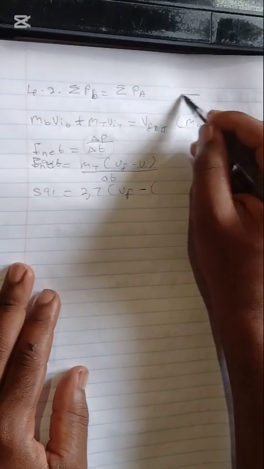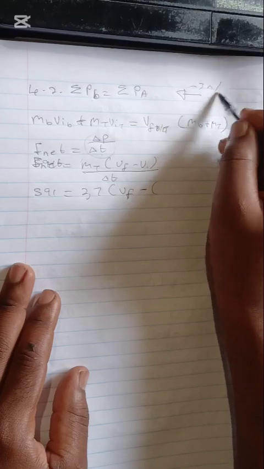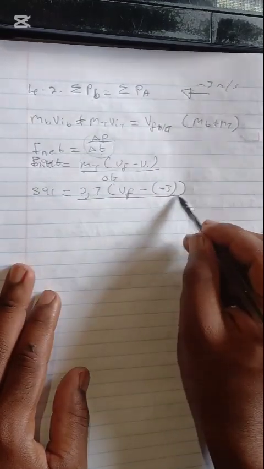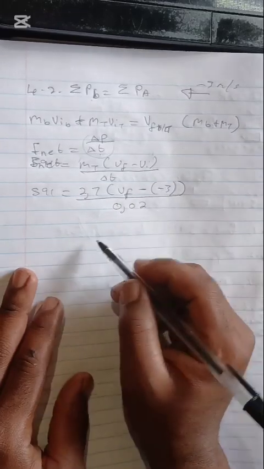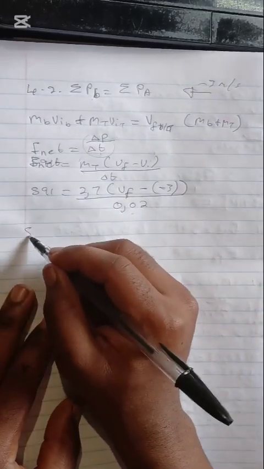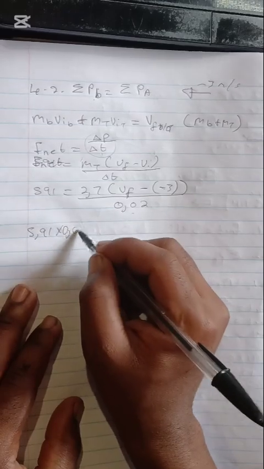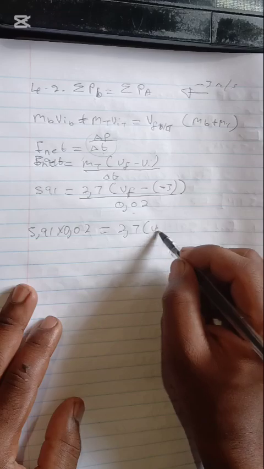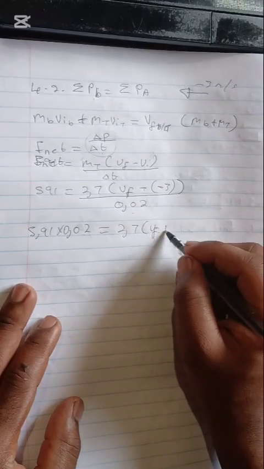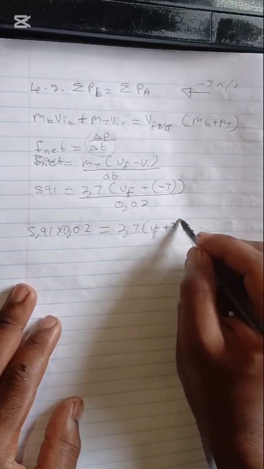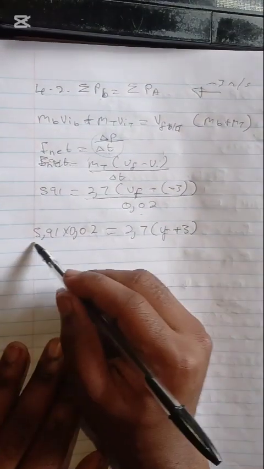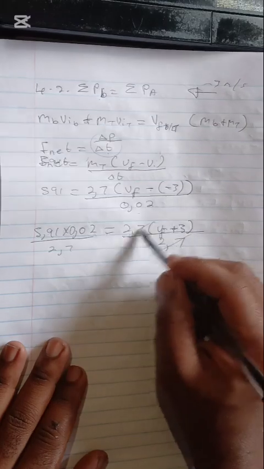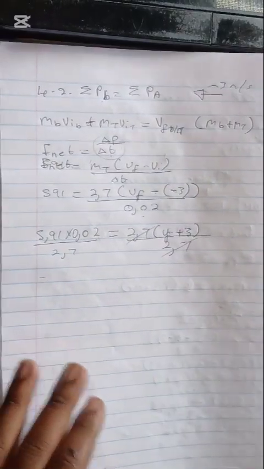It is to the left, which is -3 meters per second of the trolley, -3, all over 0.02. That's our time. We multiply this side, 5.91 times 0.02, which is equal to 2.7 Vf. Negative times negative becomes positive 3, and then we can divide all by 2.7, then 2.7 cancels 2.7, and then let's see what we get.